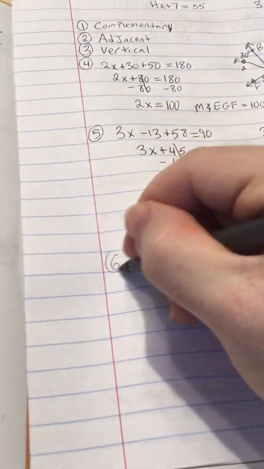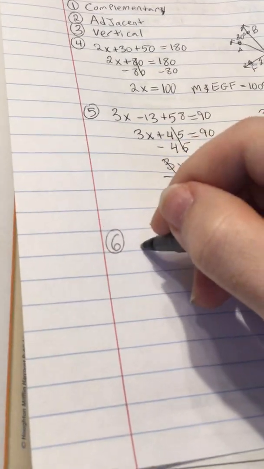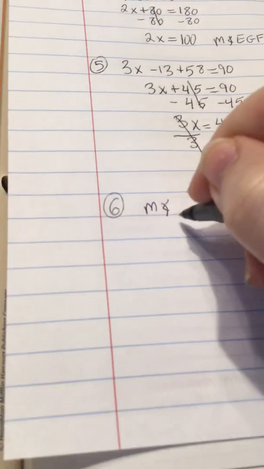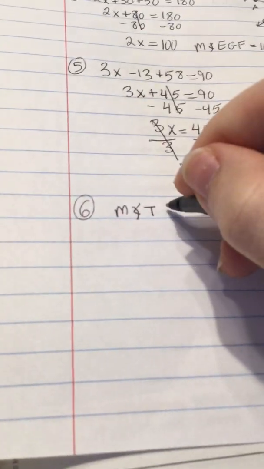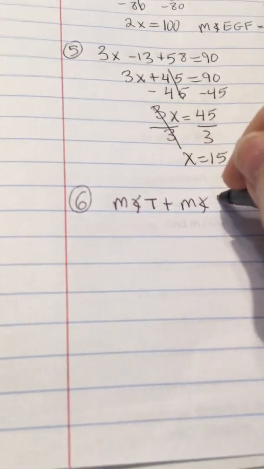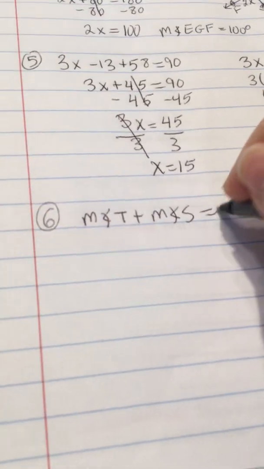This is going to be all in substitution. So what they're telling you here for 6 is that we know the measure of angle T plus the measure of angle S is equal to 180.